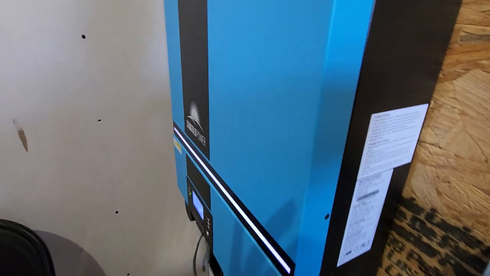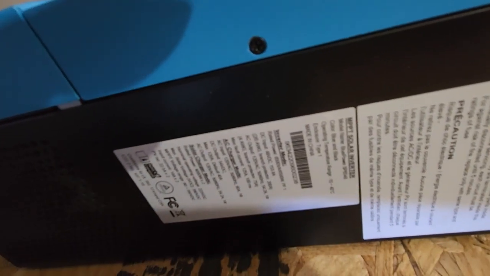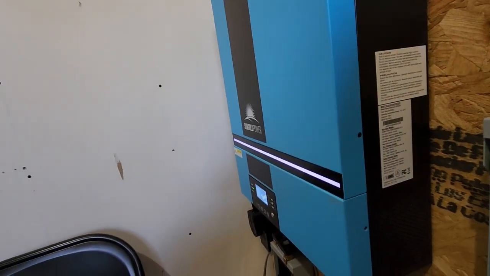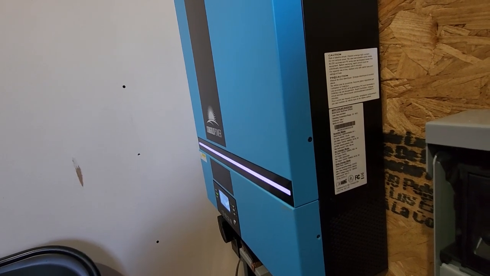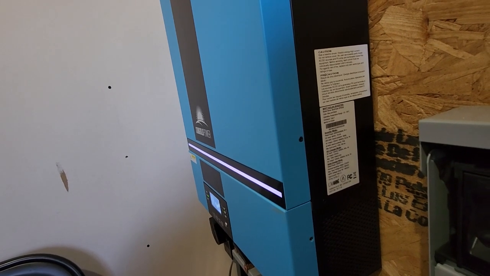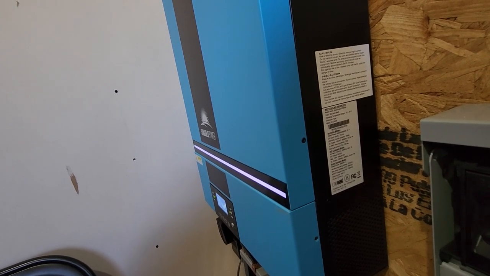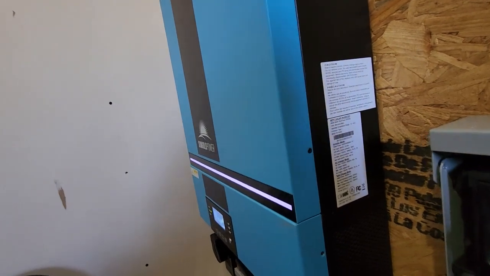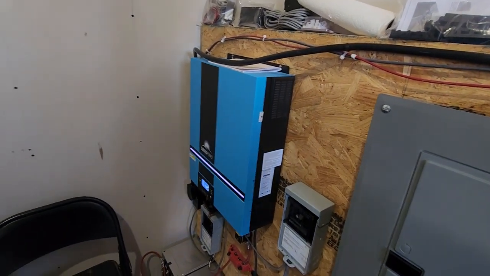For any of you who'd like to know, that's the make and the model of it. Pretty nice little unit. As far as we're concerned, it's a 6,000 watt, 48 volt DC, 75 amp, I forget all the stats on it, 125 amp max fault current for the AC output. And so far it's working great.